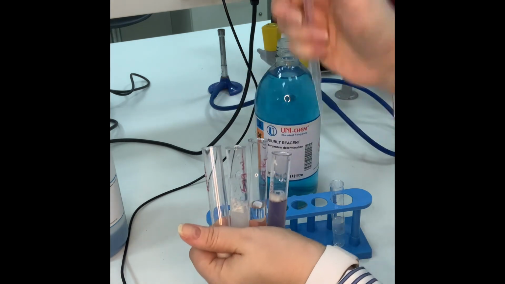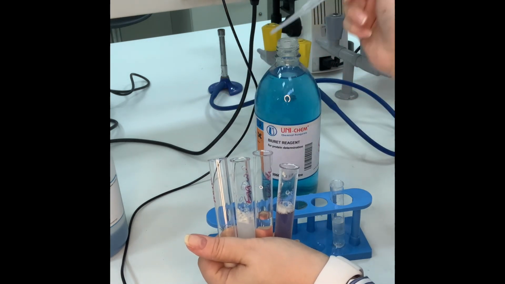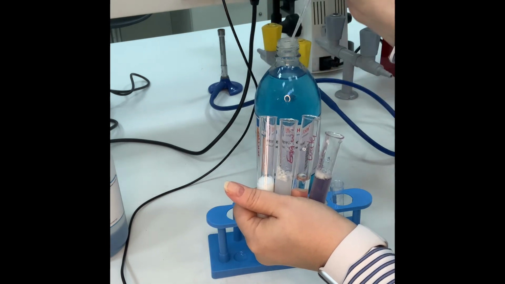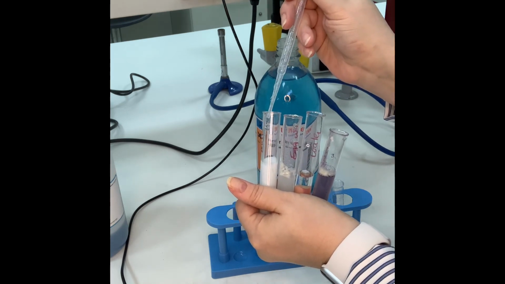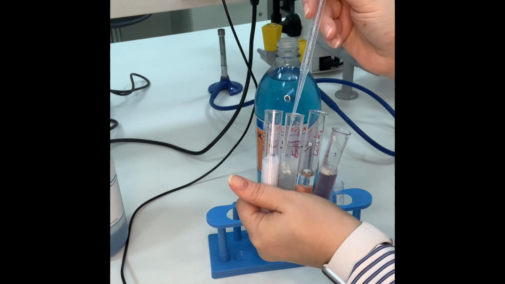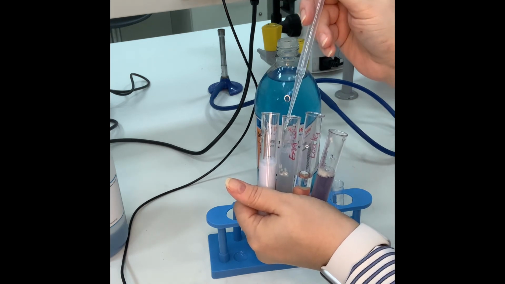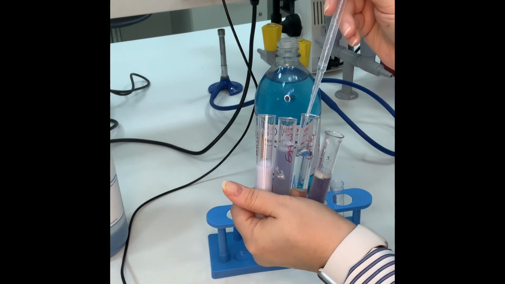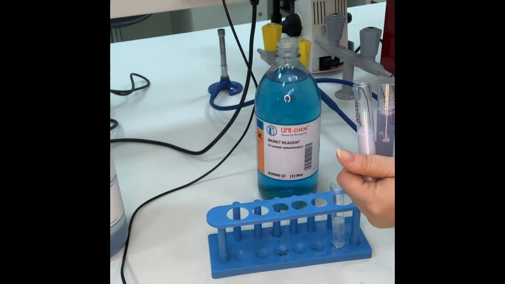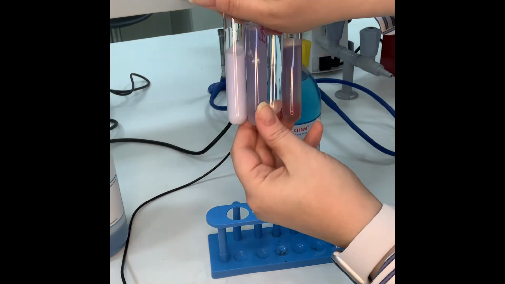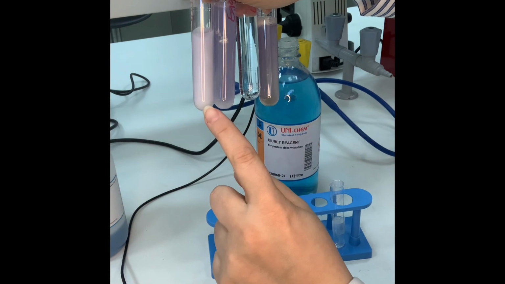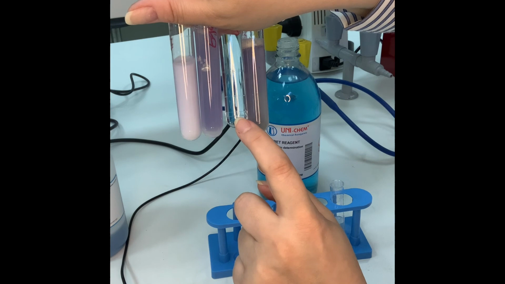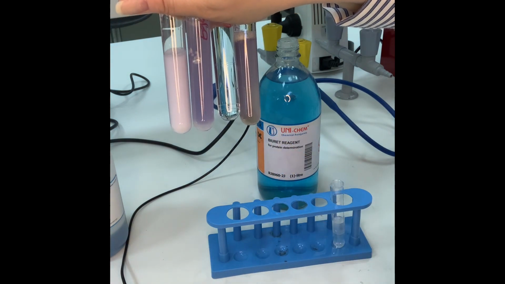So 1 full withdraw is 1 milli. I need 2 because this is 2 milli over here. 1, 2. 1, 2. Instant color change. 1, 2. This is the milk. It's purple. Egg white. Negative control. Positive control. Perfect, right?